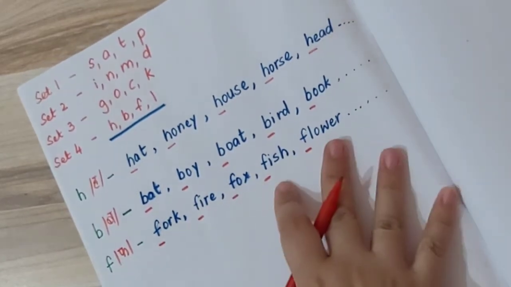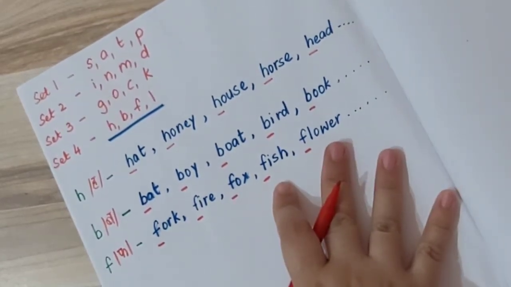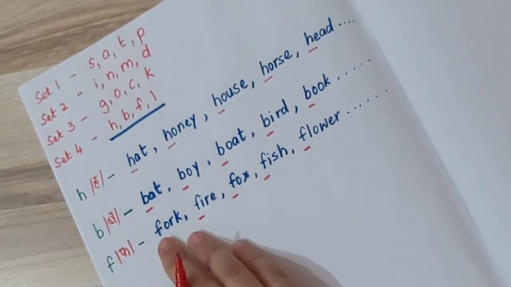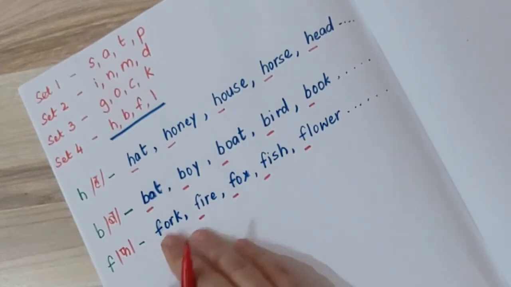So here also just take care that we are not saying the name of the letter for these words. We are saying the sound of the beginning letter, that is letter F, which is giving us the sound F.